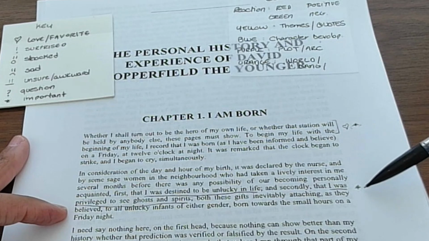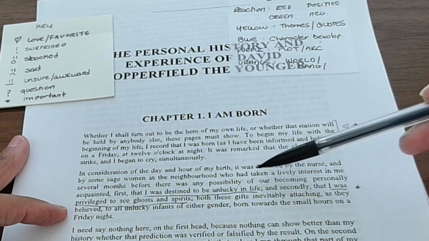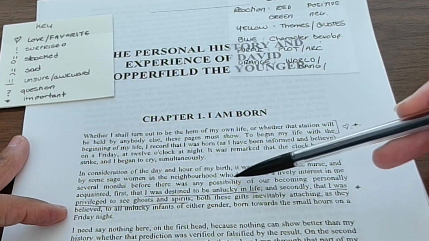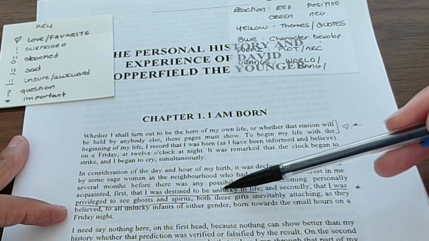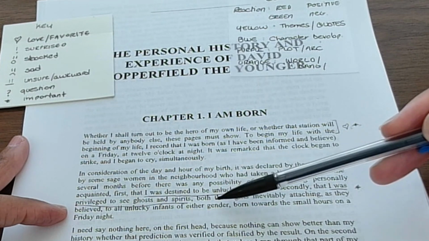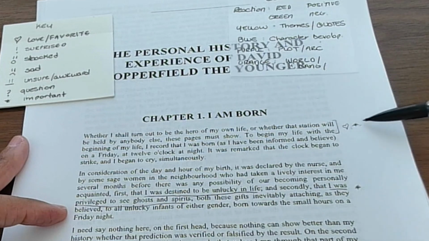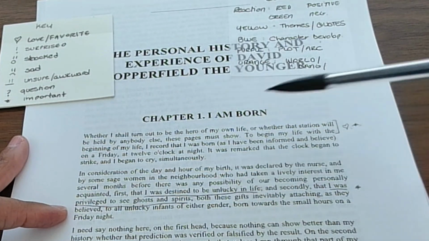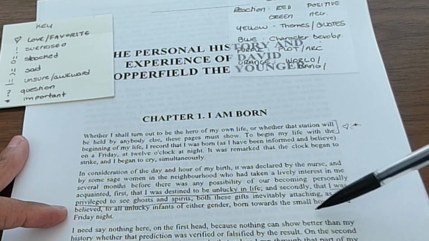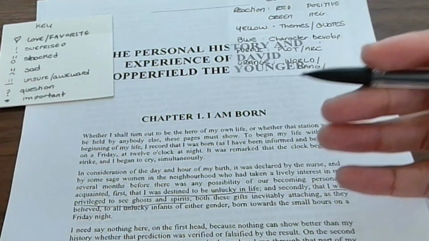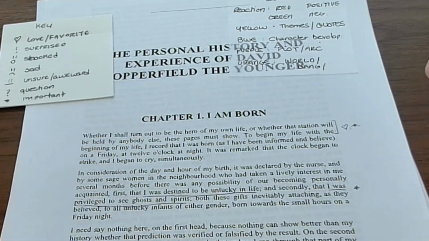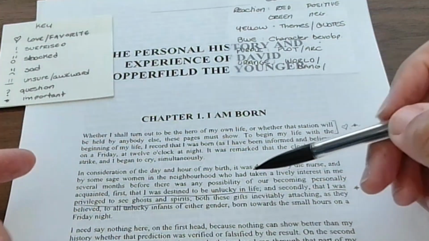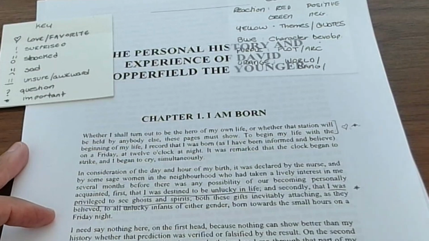And so I'm just putting here a little star to know that this is important, something I'd want to come back to. Another moment that stood out to me is that somebody else makes a prediction for him that he's destined to be unlucky in life and that he's privileged to see ghosts and spirits. Same idea. Is this actually going to happen? Is this truly foreshadowing? Or are they just going with superstition and stuff? Now, I'm not going to have all of these thoughts as I'm reading and marking it, but I'm just like, oh, that's interesting. So I would mark it.